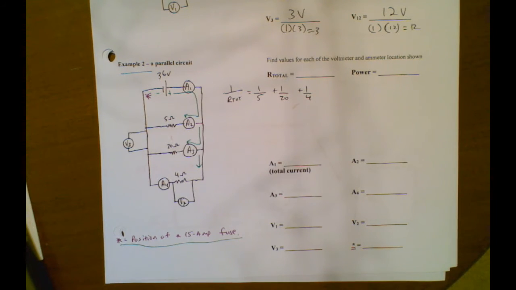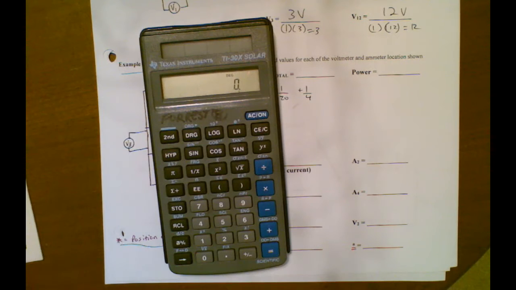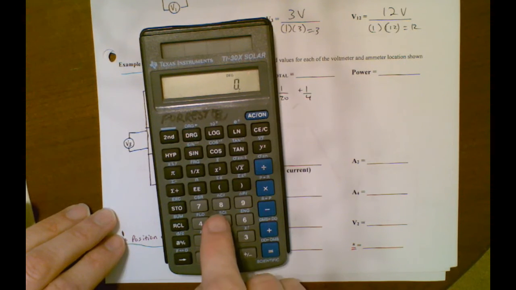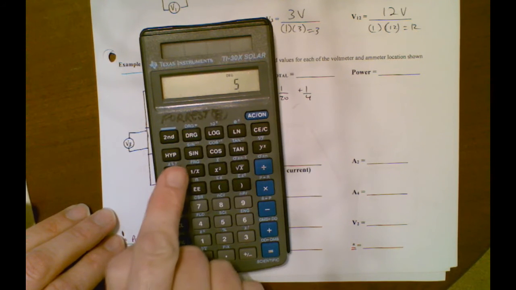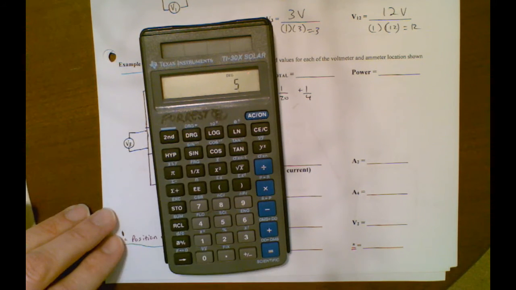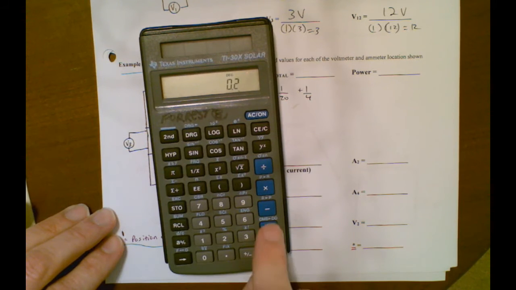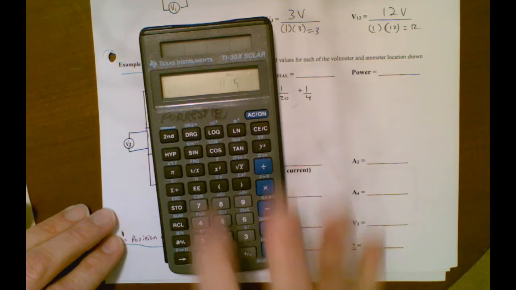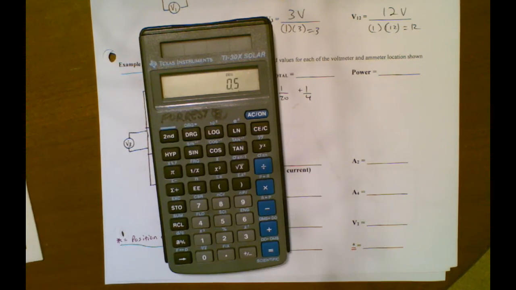It's really easy to screw up with this. So what you want to do is make sure you put things in the calculator correctly. So for example, I'll say 5, but I'll do the reciprocal button. That might be x to the negative 1 on your calculator, plus 20 plus 4. Now that gives me a total of 0.5.